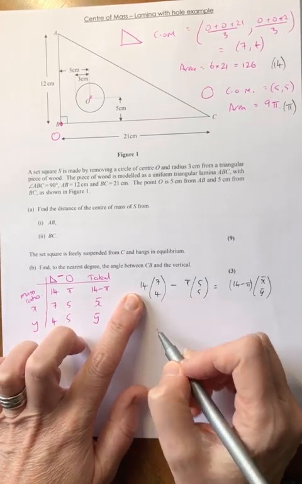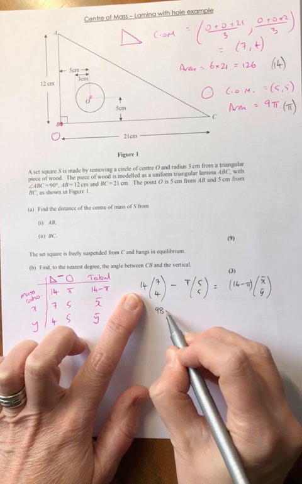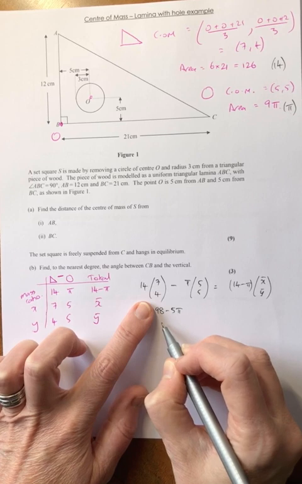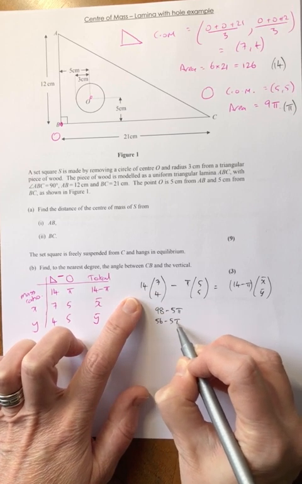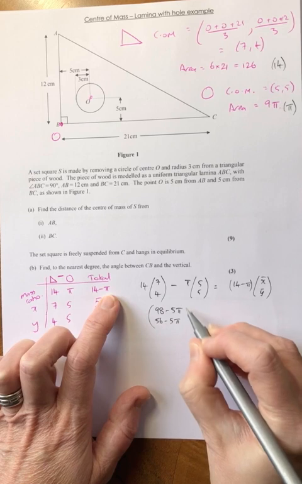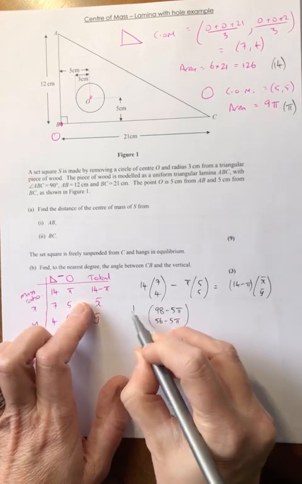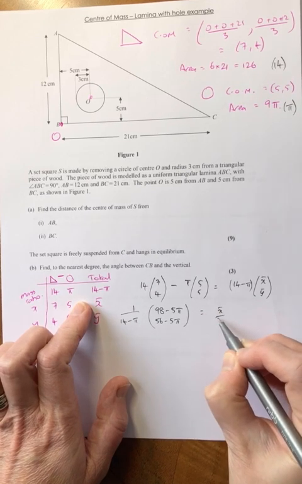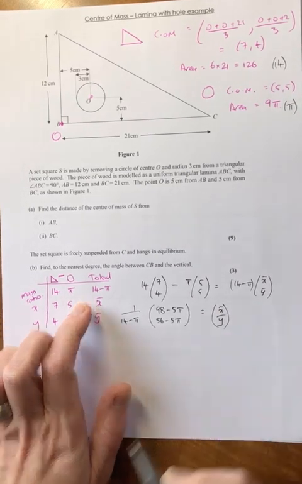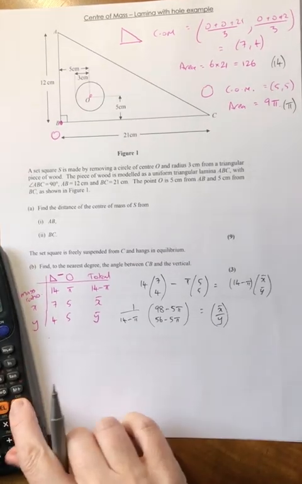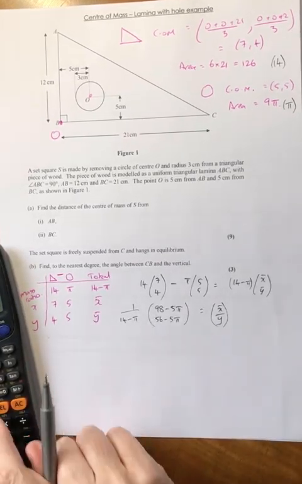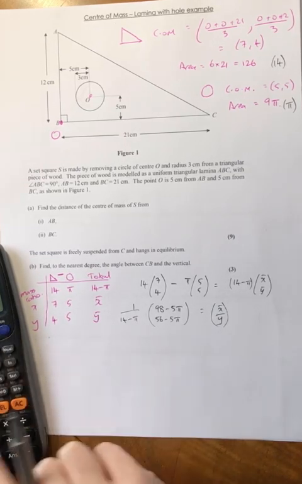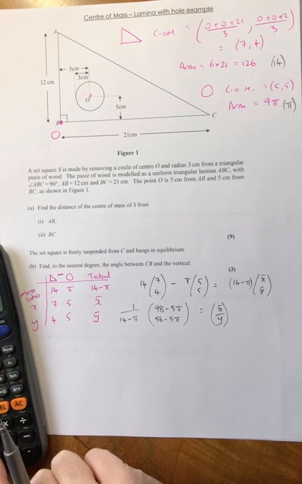I'll have, what will that be? 1798 minus 5 pi. 2856 minus 5 pi. 1 over 14 minus pi equals x bar. Oops, I've made it like a fraction. X bar, y bar. So 98 minus 5 pi over 14 minus pi.